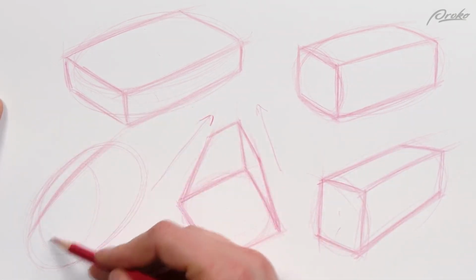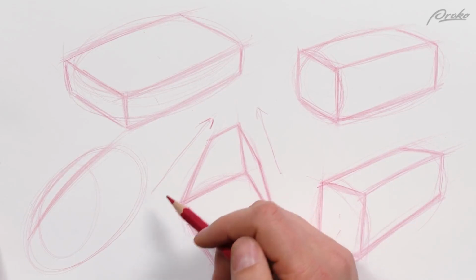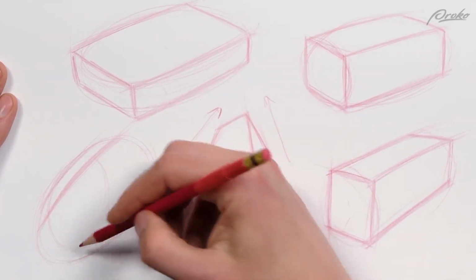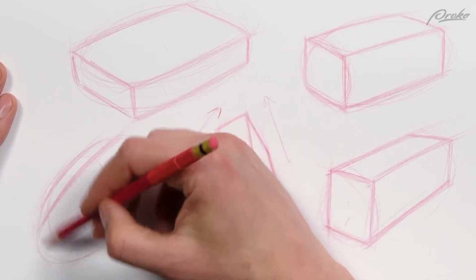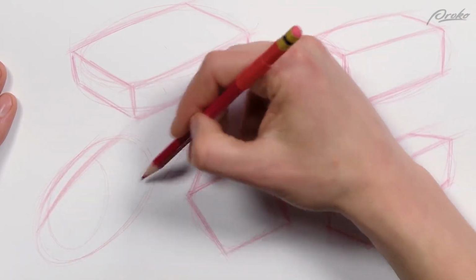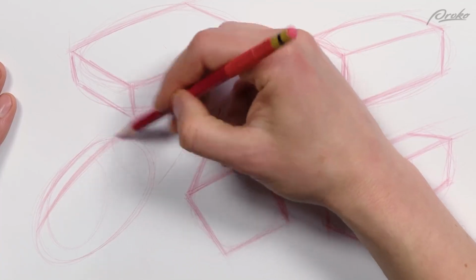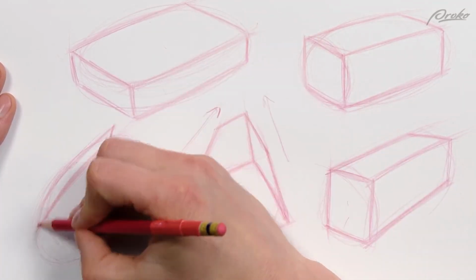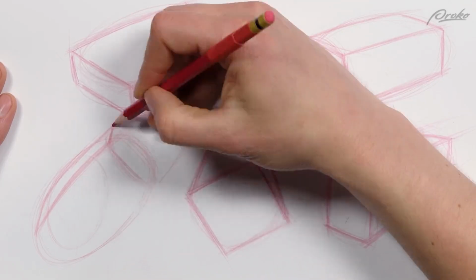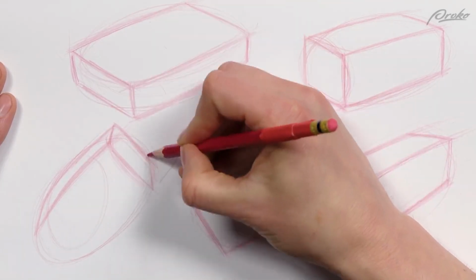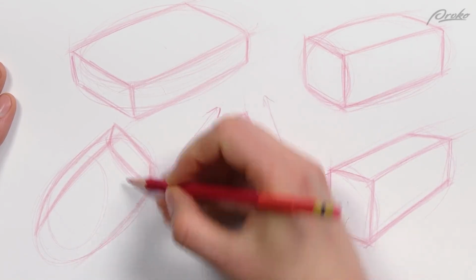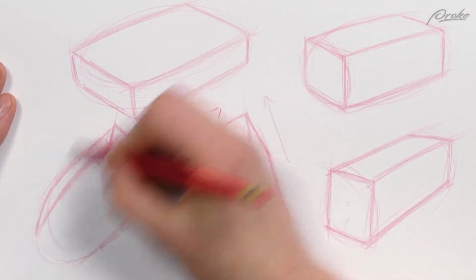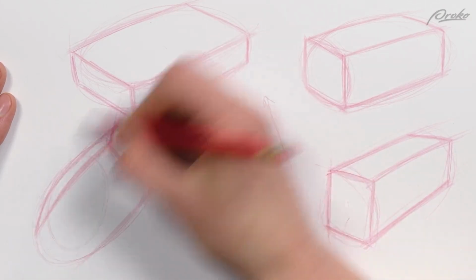Then I get to decide, is this going to be like one point perspective or two or three? Am I going to see one of these caps at all? Let's say yes. Let's say we could see this side a little bit. We're just going to put a little cap there. And now we just finish the other planes, thinking about, obviously, the three sets of axes.